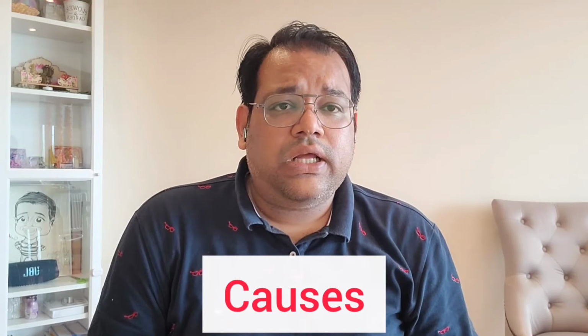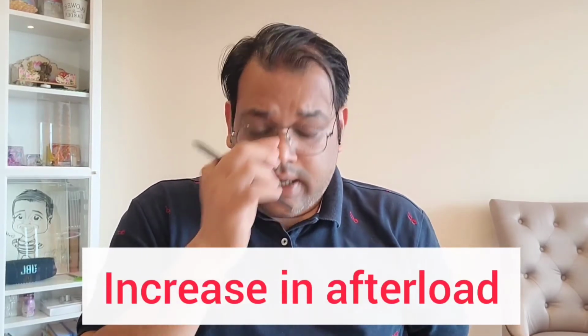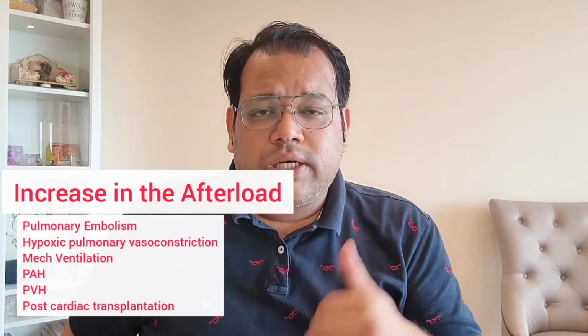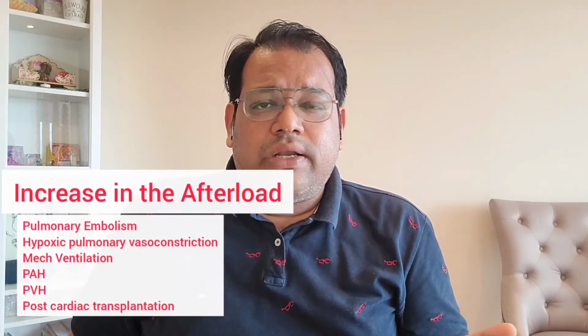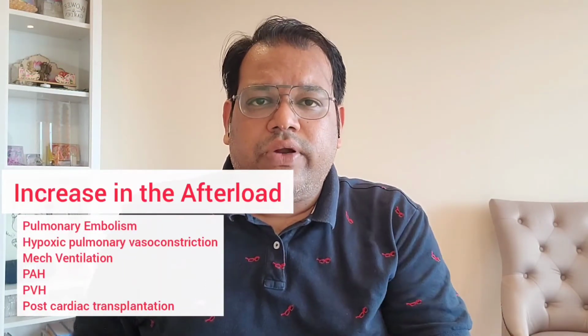So this is how the patient will develop a right ventricular infarct, eventually leading to decrease in the output and cardiovascular collapse. Now let us discuss the various causes of right ventricular failure, and our focus is more on critically ill patients. As we discussed earlier, the most important cause of right ventricular failure in the intensive care unit is increase in the afterload. So let us see the causes of increase in the afterload for the right ventricle. And I think probably the most common and most important cause is pulmonary embolism. As you know, pulmonary embolism will obstruct the outflow from the right ventricle, and this will lead to acute increase in the afterload and eventually right ventricular failure.